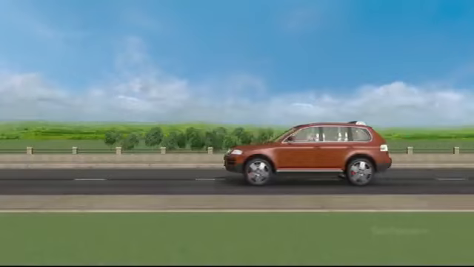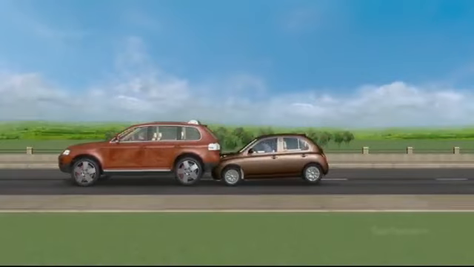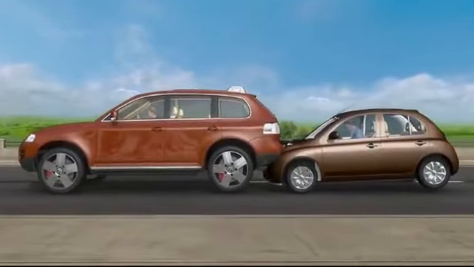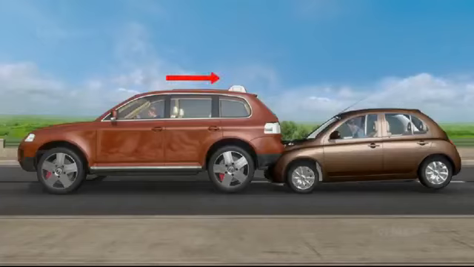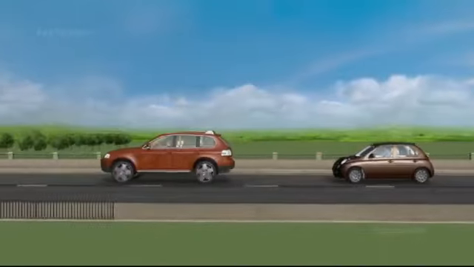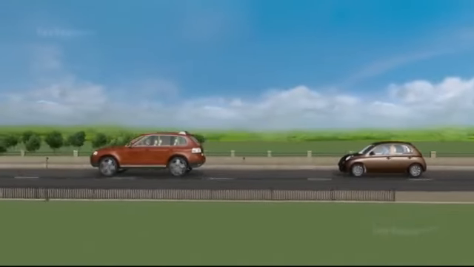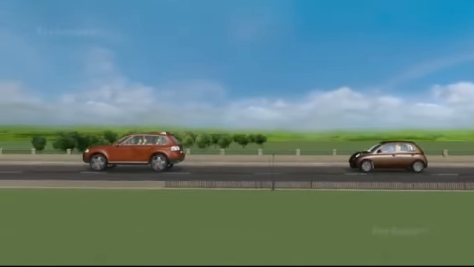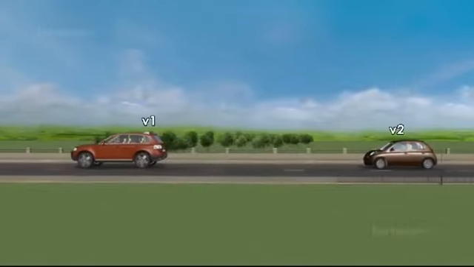Now, let's imagine that our two cars are colliding. During the collision, the bigger car will exert a force F1 on the smaller car, and the smaller car will exert a force F2 on the bigger car. As a result of the collision, the velocities of the cars will change, so we'll represent those as v1 and v2.